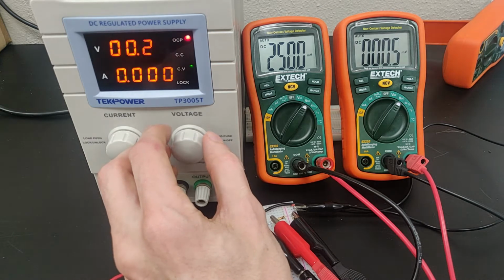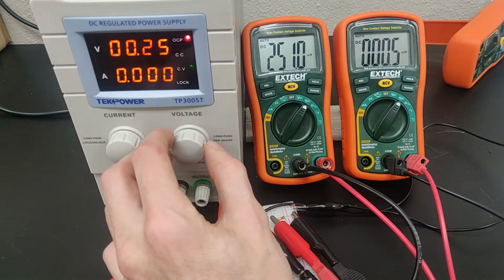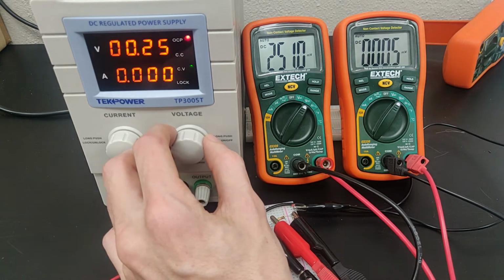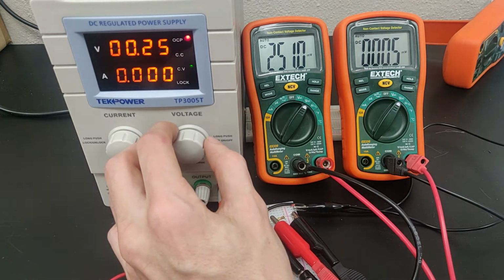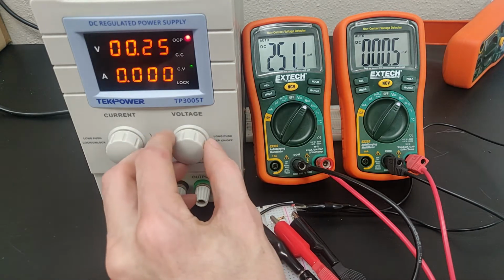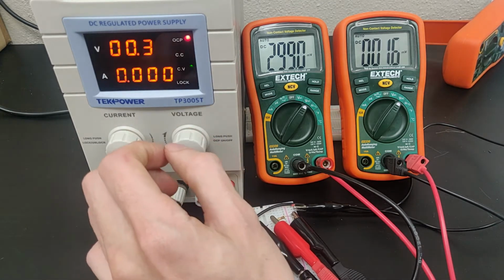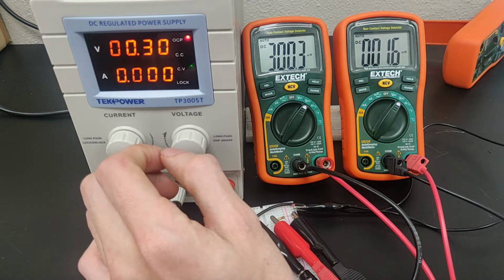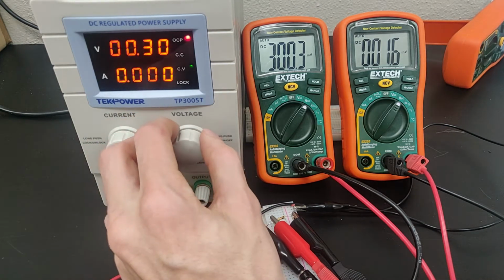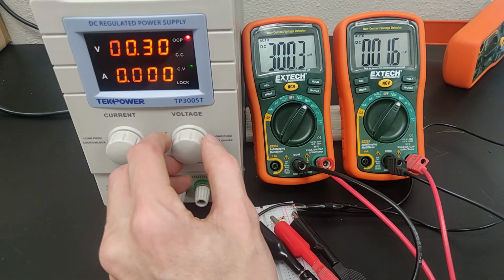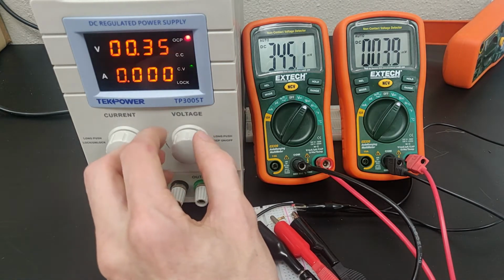Let's go by another 0.05. So 0.251 volts across our diode, and 0.0005 volts over our resistor. So 0.3003 volts over our diode, 0.0016 volts over our resistor. Let's go by another.